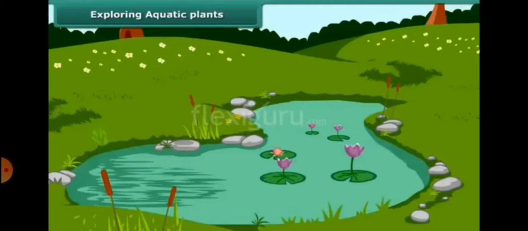the water plants are their leaves are very expanded, they have a lot of stomata, they have no problem in loss of water, in transpiring the water, because they can take water from where they live in the water.